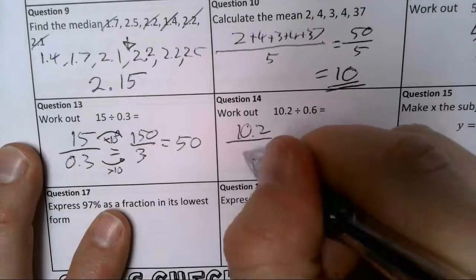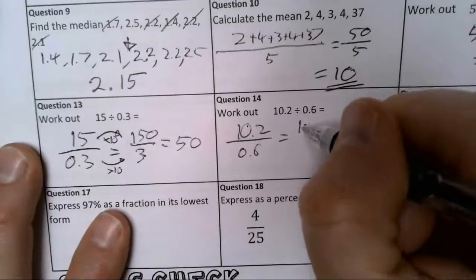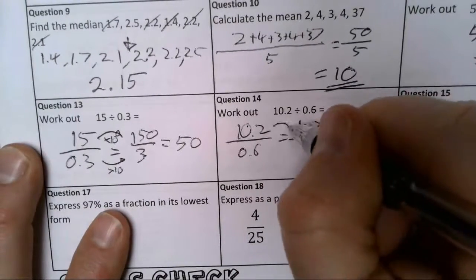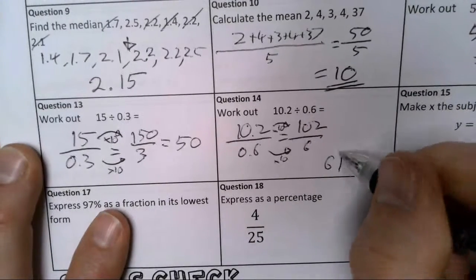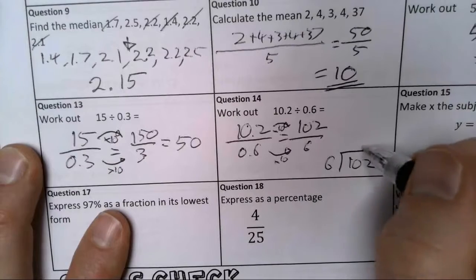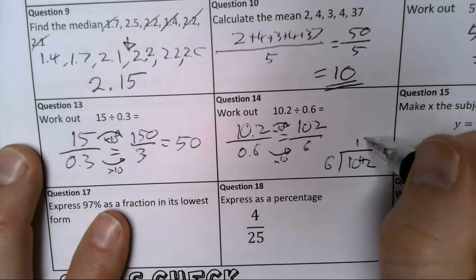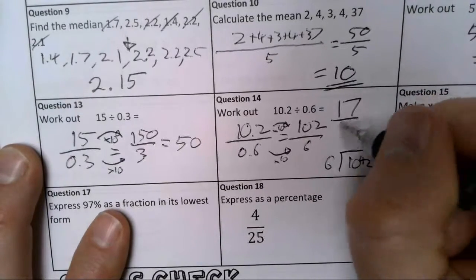10.2 divided by 0.6 is going to be the same as 102 divided by 6 if I just use my equivalent fractions. How many 6's go into 102? A little bus stop here, goes in once, 4 is left over, goes in 7 times, answer 17.